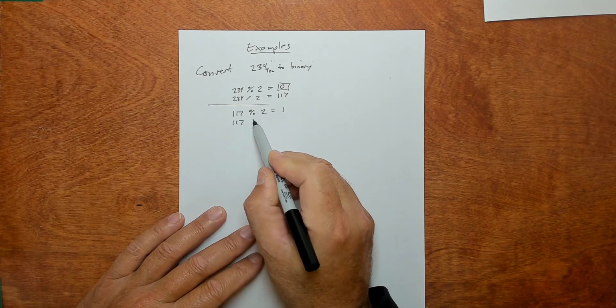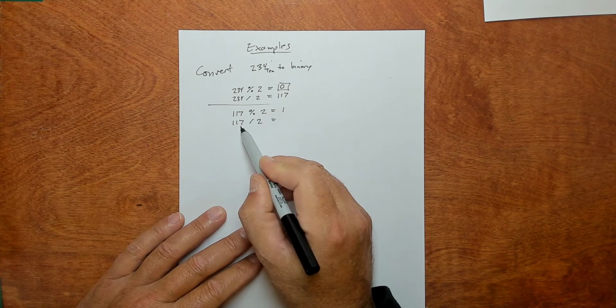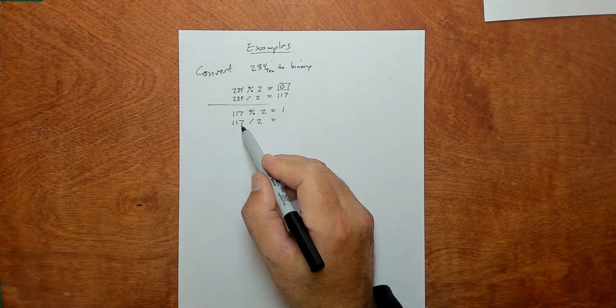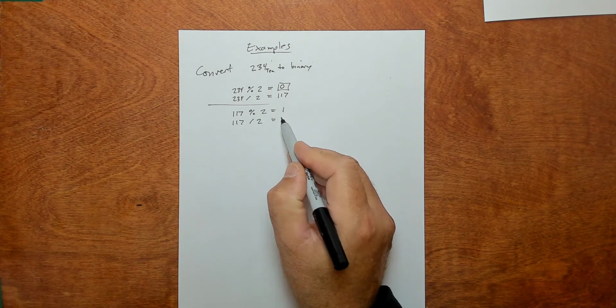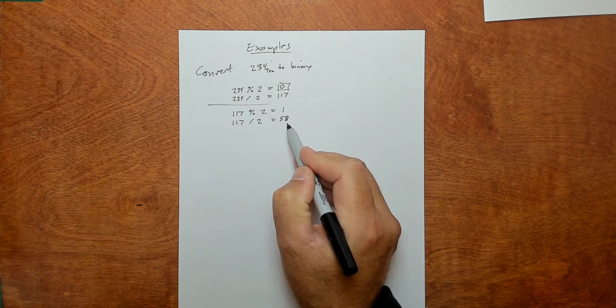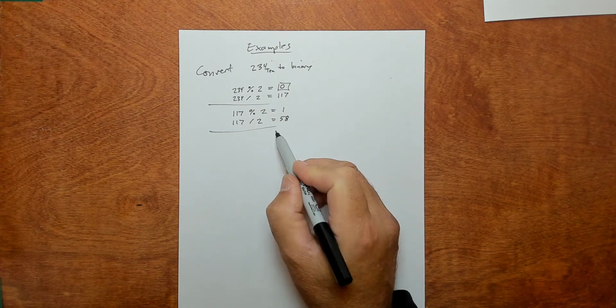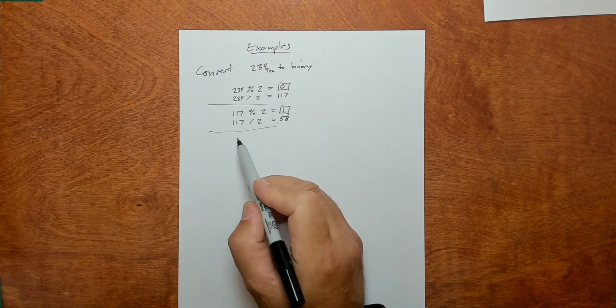And then you take 117 and divide by 2 and you get 58, right? This would be 116.5. So this is another digit.